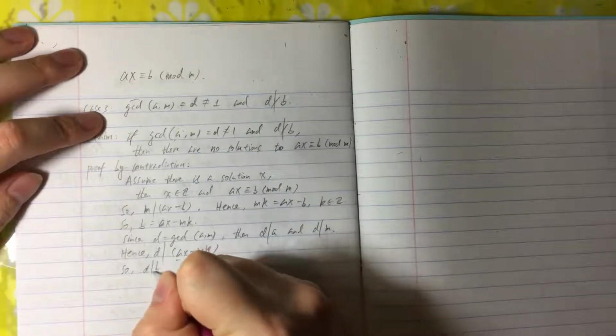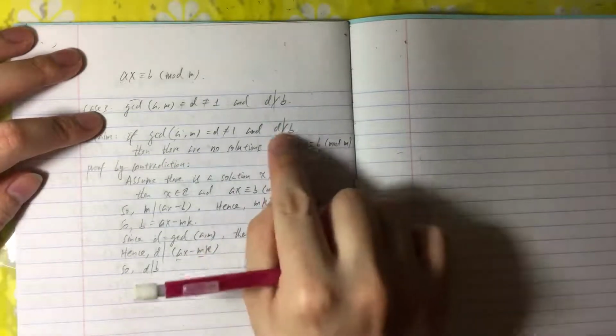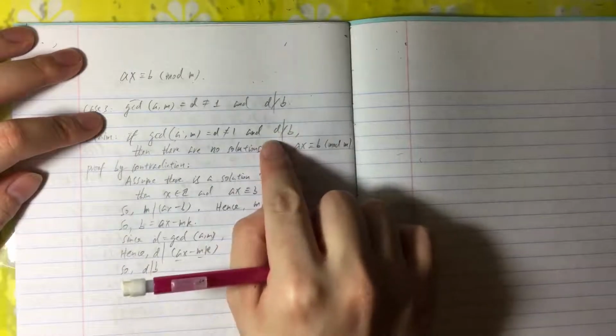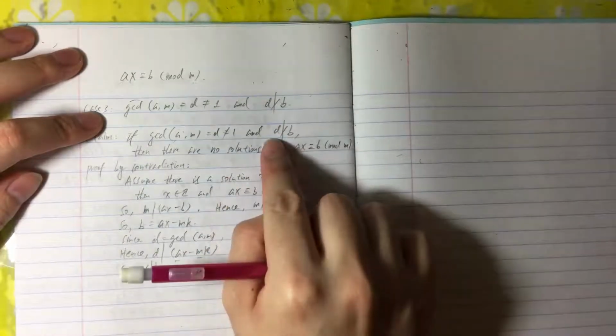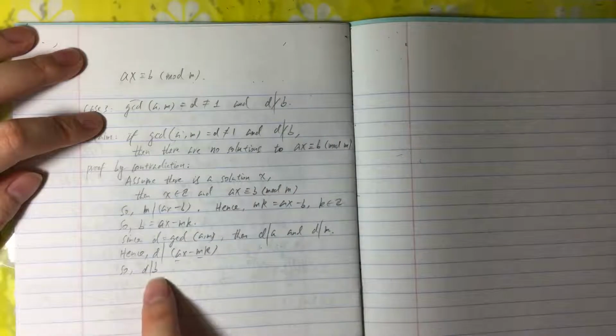So d divides b. But in the assumption we say that d doesn't divide b. So that's a contradiction.